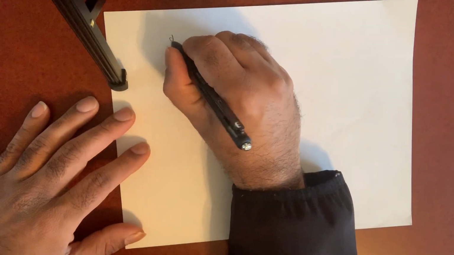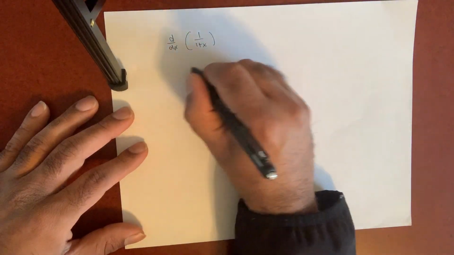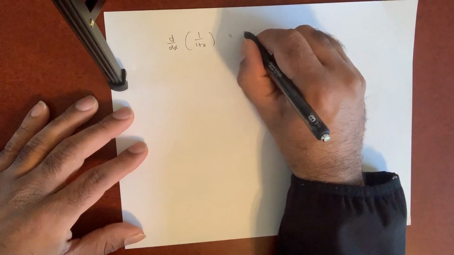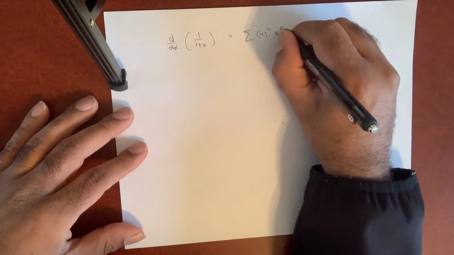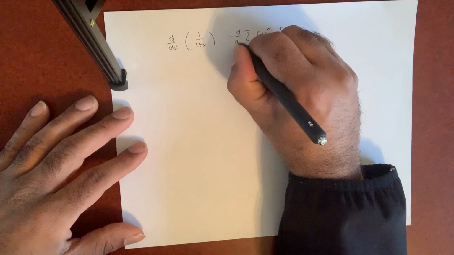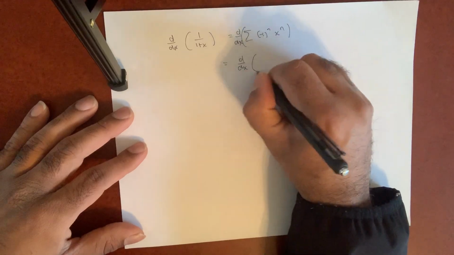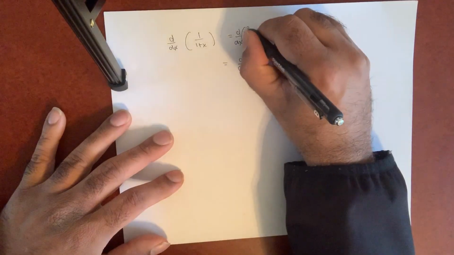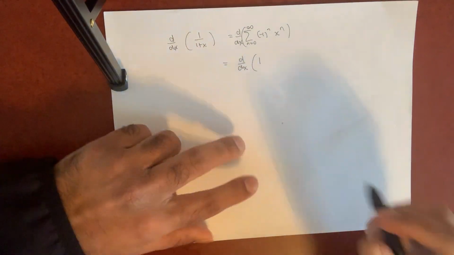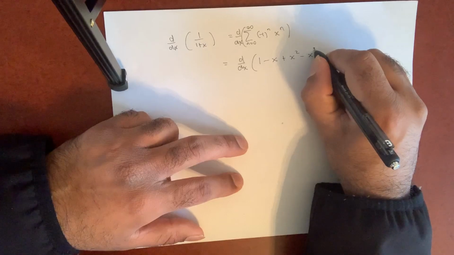And if we differentiate term by term, so d by dx of 1 over 1 plus x is equal to d by dx of the sum of (-1) to the n, x to the n. Let me write it term by term so we see it exactly. When n equals 0, we have 1, and then minus x plus x squared minus x cubed, and so on.